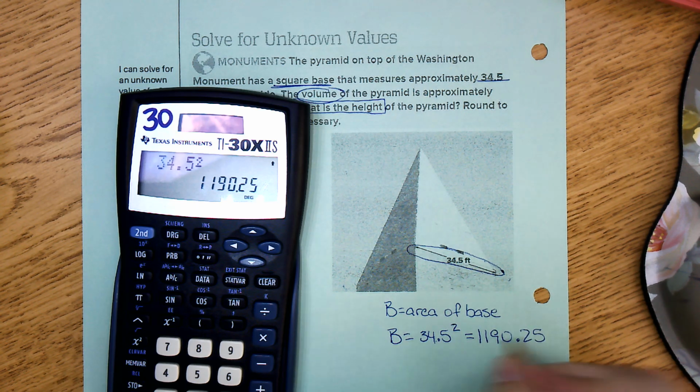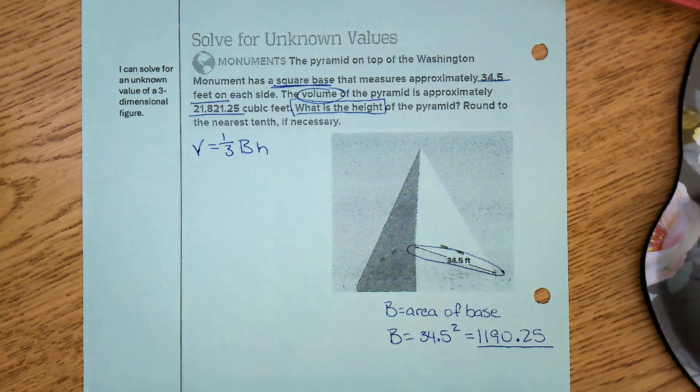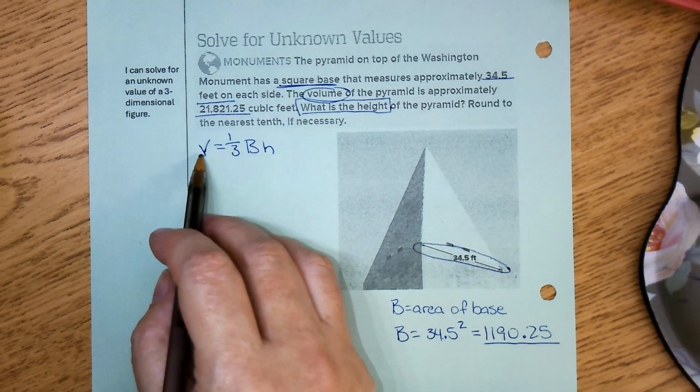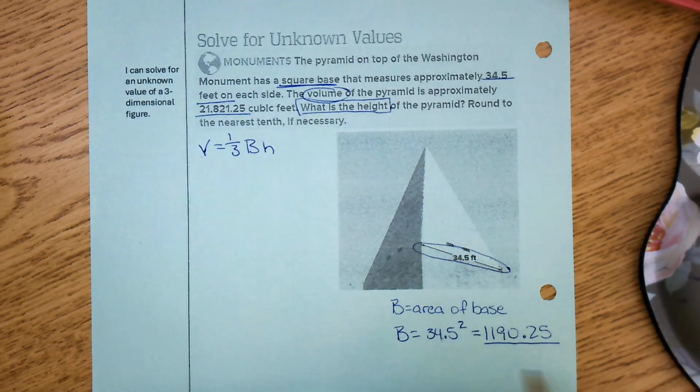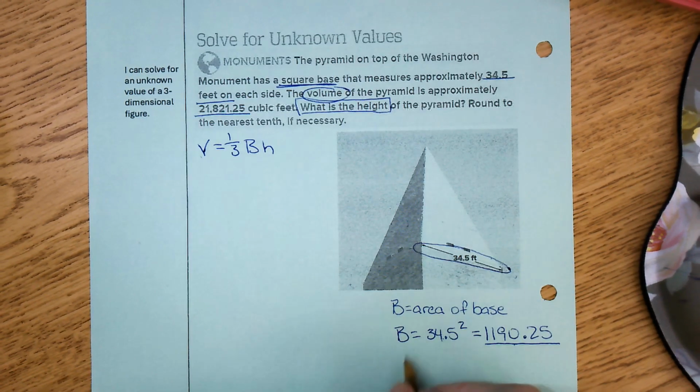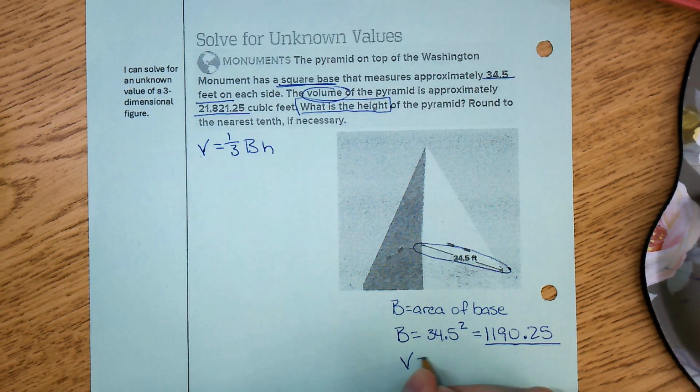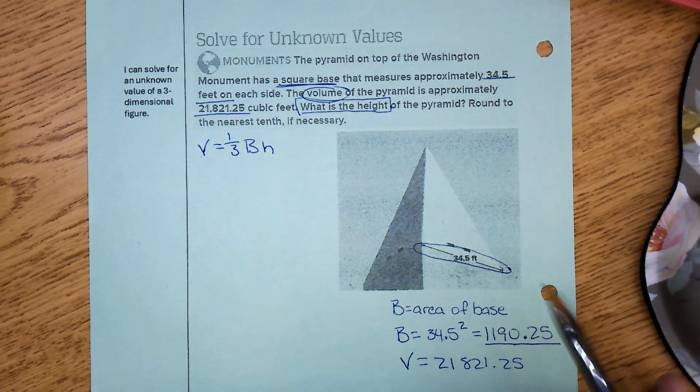So that's my big B right there. My volume is 1/3 B H. I have V, which is 21,821.25. So I have the big B and I have V.